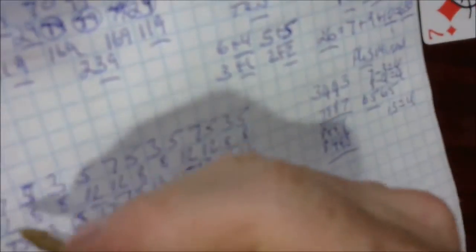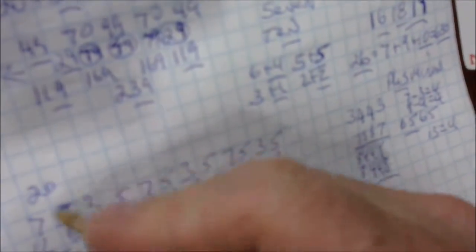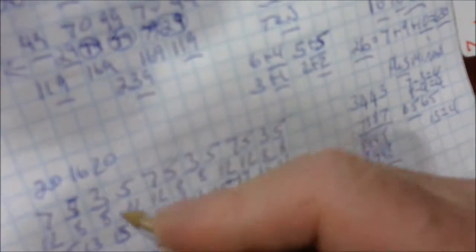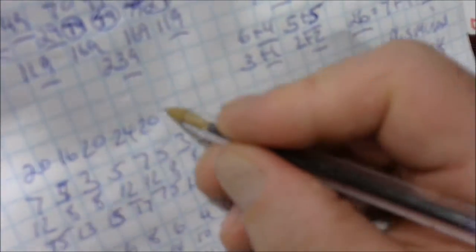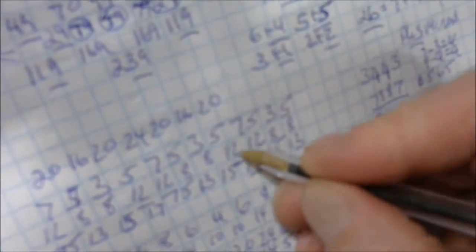20, 16, 20, 24. We're going to do this together because I skipped this one, so we're going to raise it up. We're going to end up with 20, and then 16, and then 20 for these two, and then 24, and then 20, and then 16, and then 20, and then 24, and then 20, and then 16.